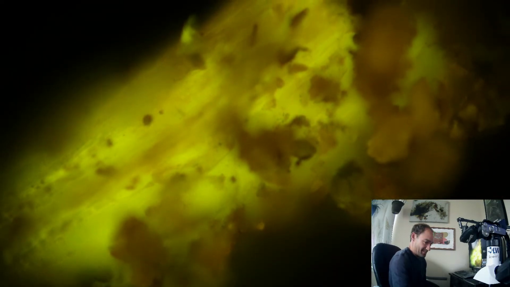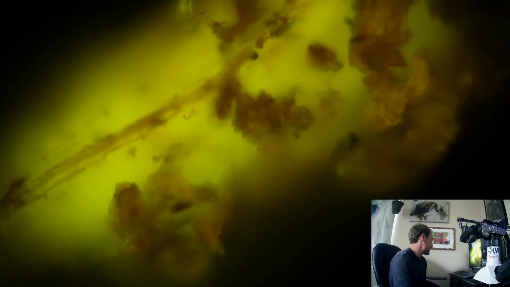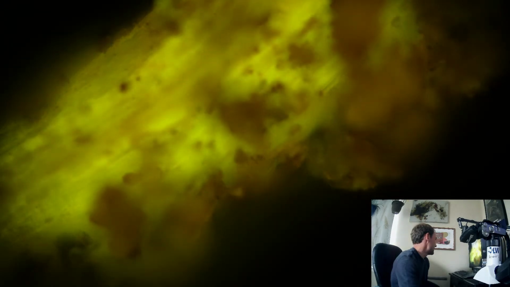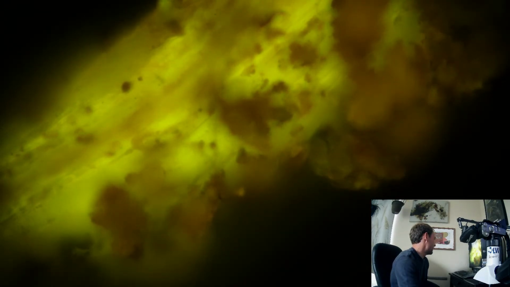I'm moving it just slightly. Let's see if we can get right over here. I think that's a root hair laying on the outside. Trying to get a good focus on the inside.